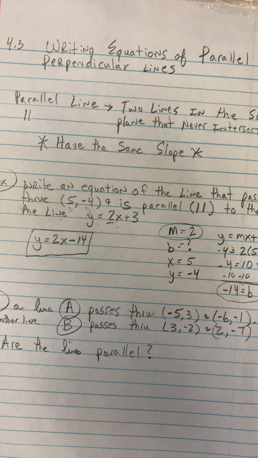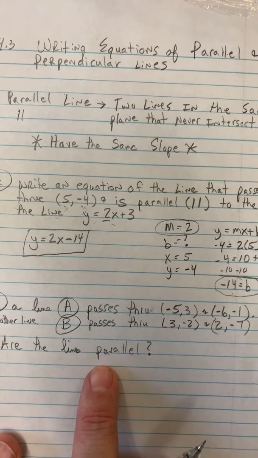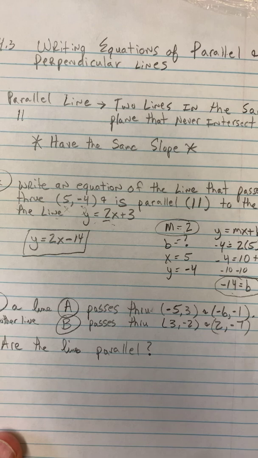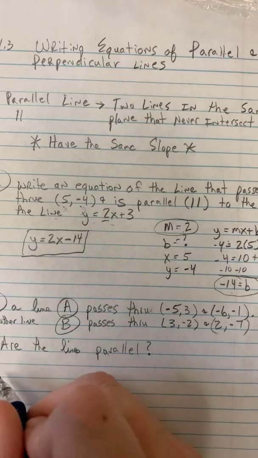And again, you could certainly plot those points in a coordinate plane, connect your dots, make line A, make line B. They might look like they're parallel, but I would not know for sure if they're parallel unless I counted my rise over my run, unless I found my slope. In order to be parallel, they have to have the same slope. I'm in no mood to start graphing these, but I can absolutely find the slope by just using change in y over change in x.